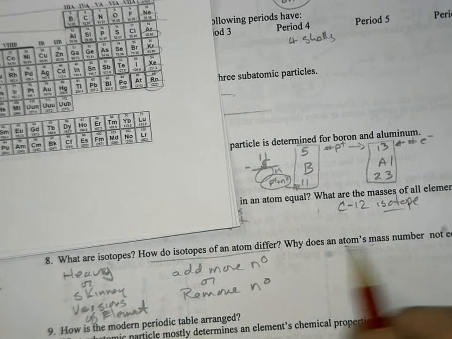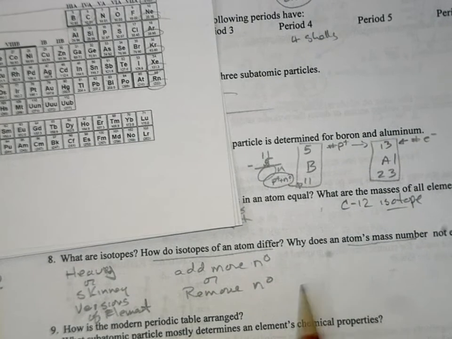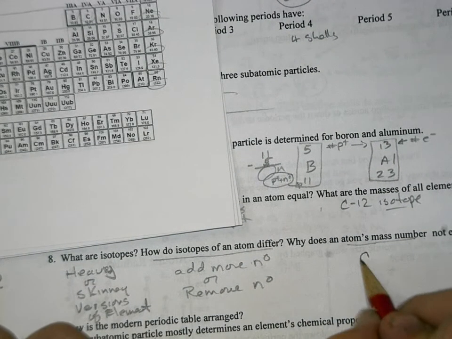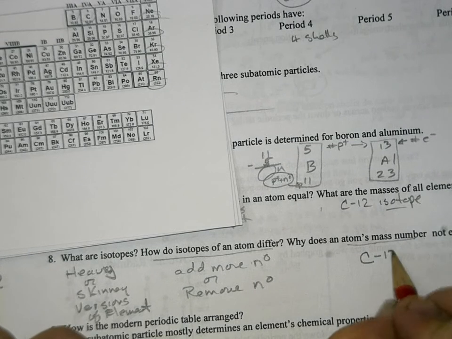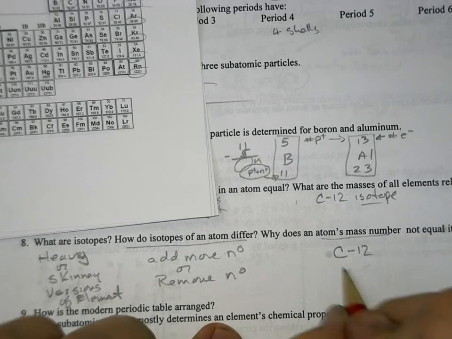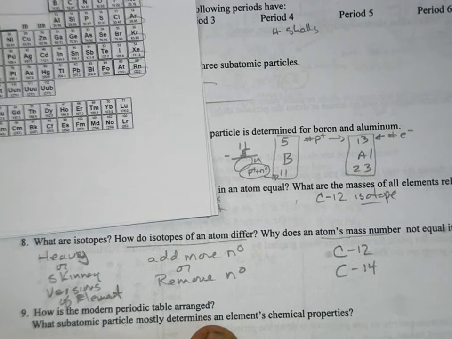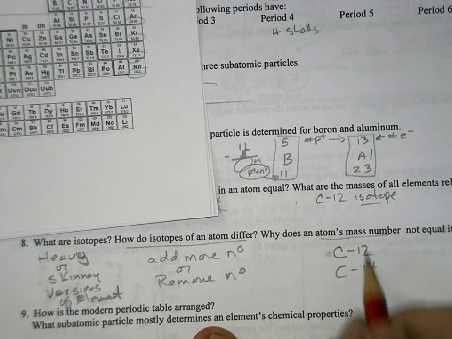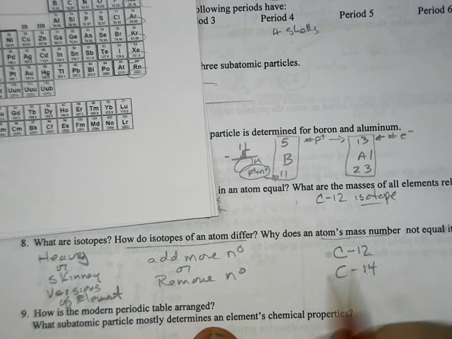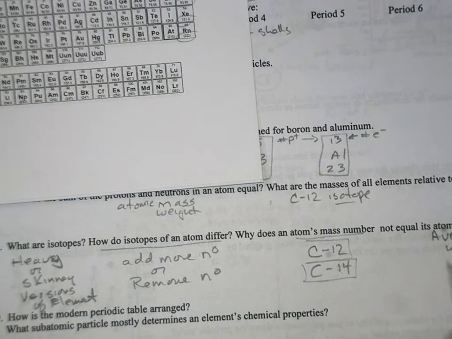Now, an atom's mass number is going to be real specific for a particular atom. For example, you can have carbon-12. That's the most common form of carbon. It has a mass of 12. You can also have carbon-14. We use this for radioactive dating. So what the mass number tells you is specifically what is the mass of a specific element you're looking at. Over here from the periodic table, these are averages. This is the average weight for millions of atoms.